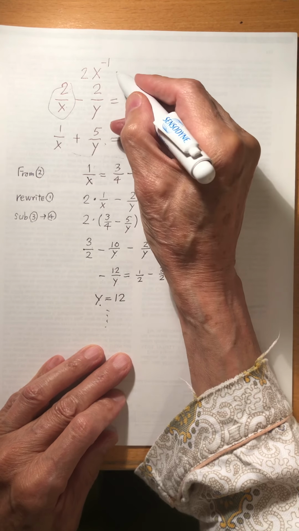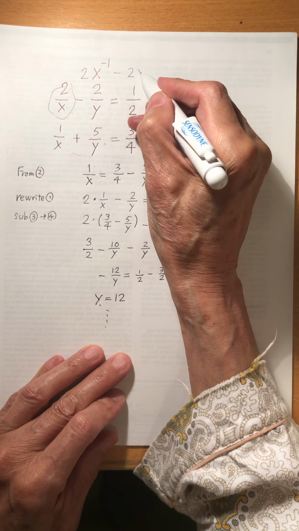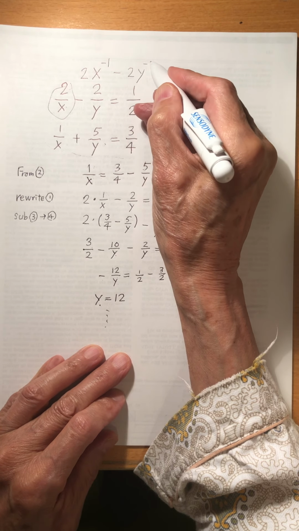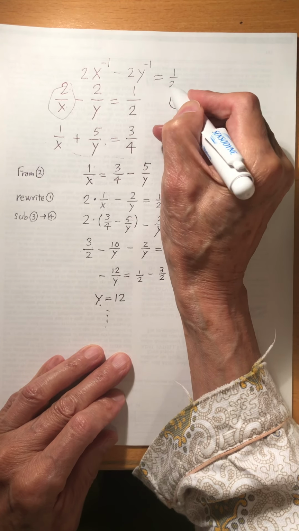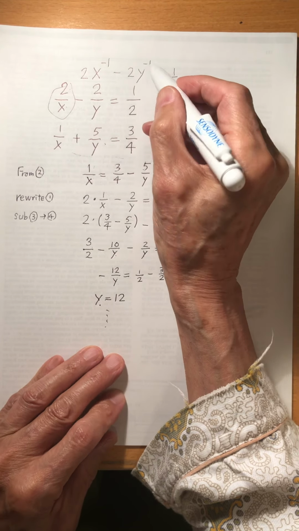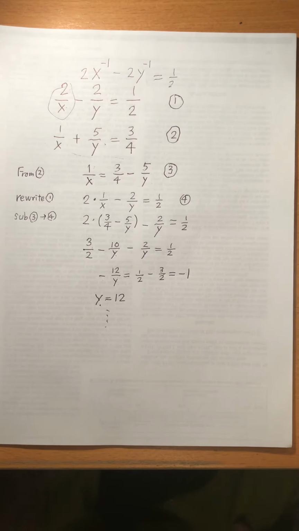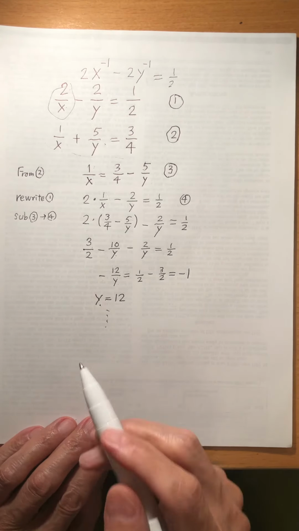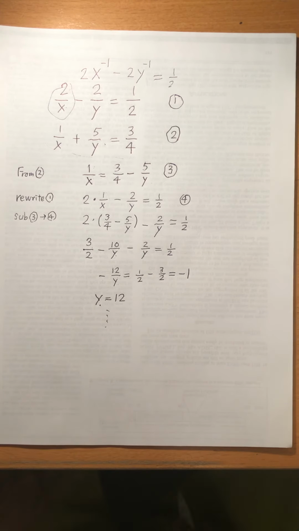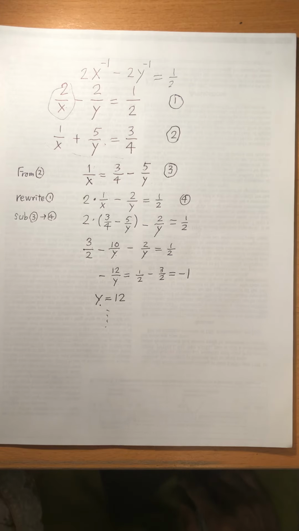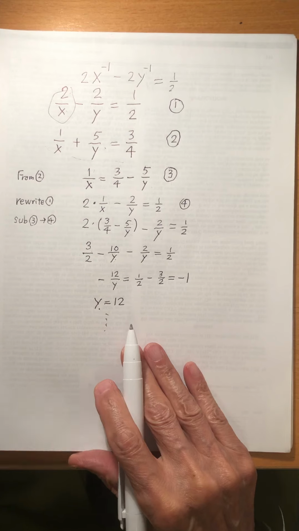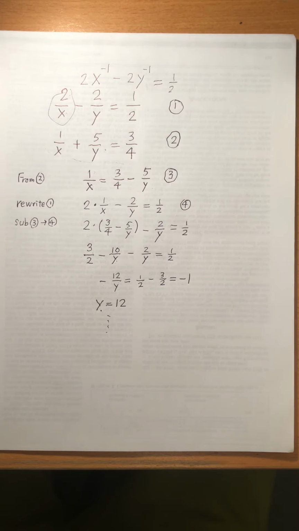This is 2 minus 2 times y to the exponent negative 1, and equals 1 over 2. So negative 1 here, negative 1 here. It's not a linear system. However, it can be solved by using the idea of linear systems. Now here, you solve this system by substitution.